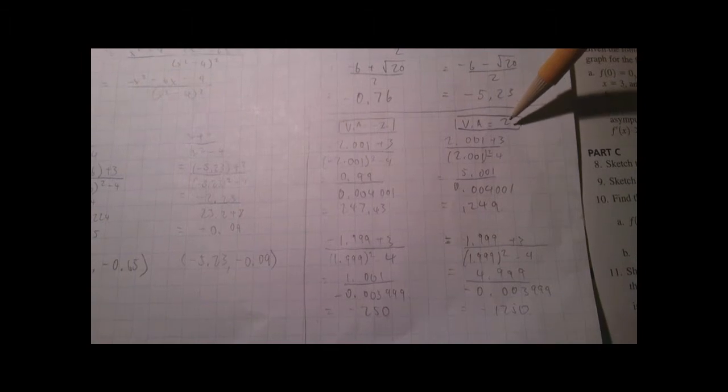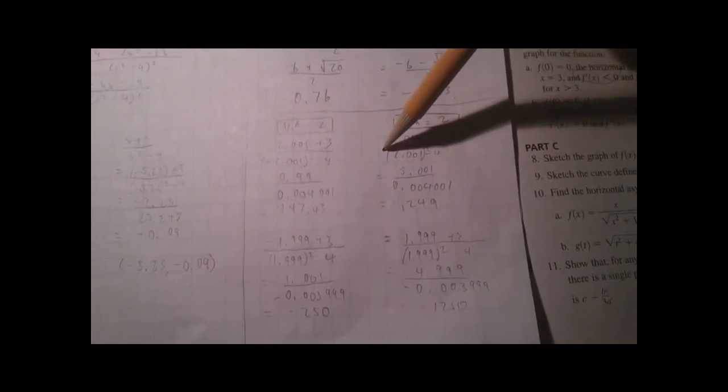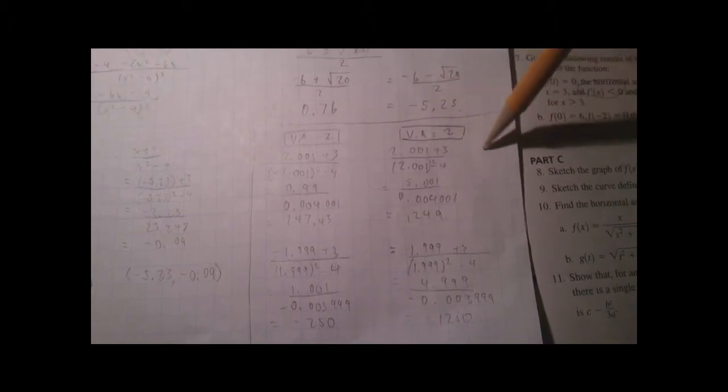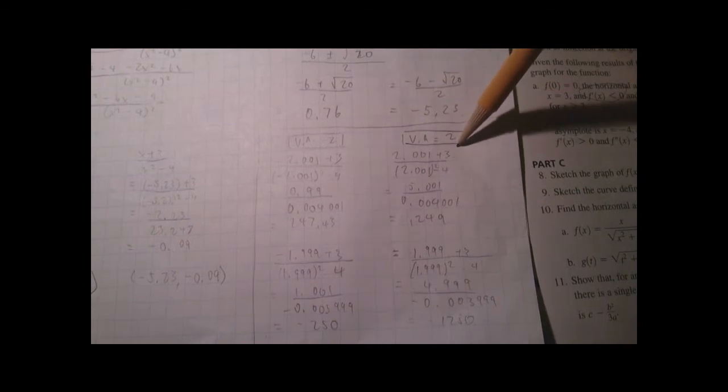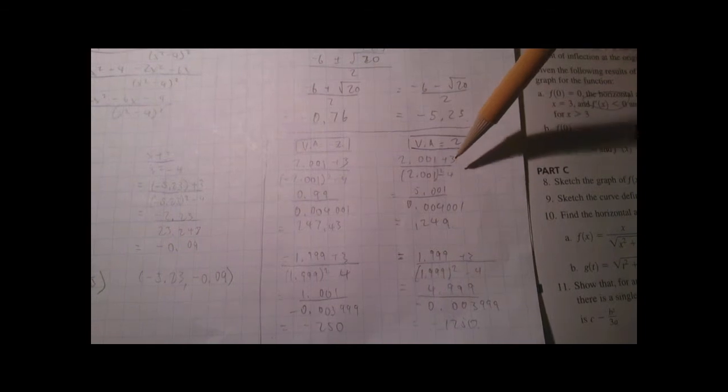For the vertical asymptote of positive 2, we do the same thing. On the right side of the vertical asymptote of 2, which would be 2.001, once again, we could pick any large positive value or any large negative value according to our vertical asymptote.